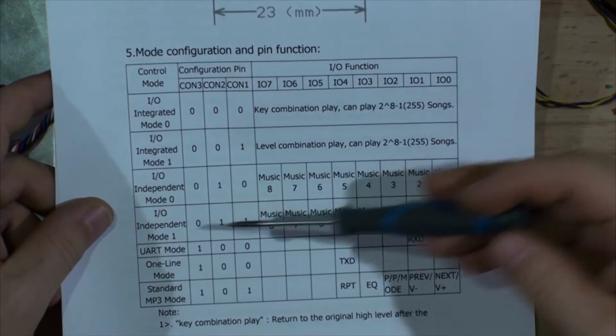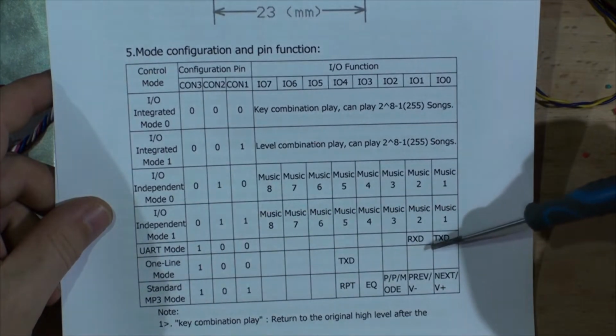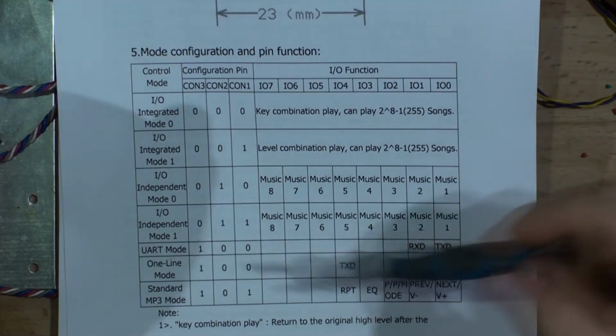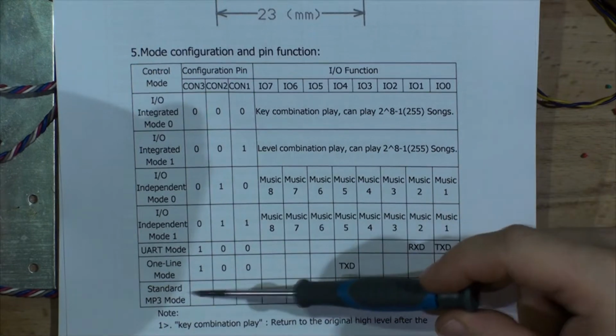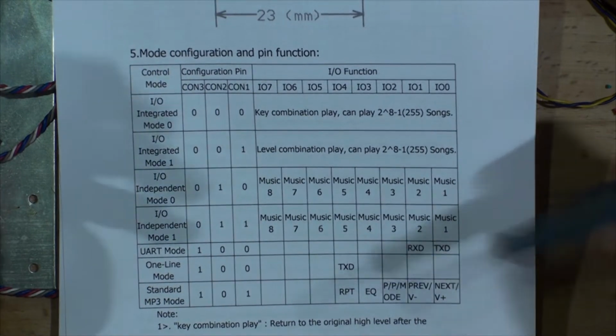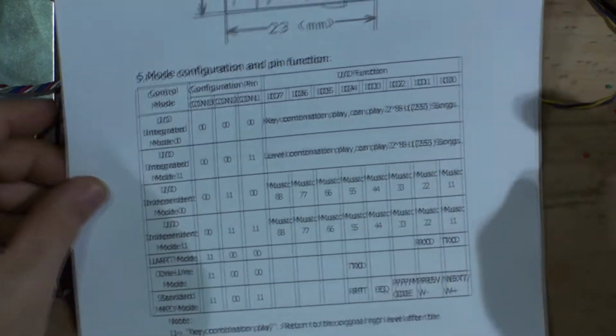Independent music mode, I don't remember what it is, but we'll have a look in a second. UART mode is when you send the data for which song you want to play or what to do with it. One-line mode is the same. Then standard MP3 mode is just buttons to go next, play, pause, all that sort of stuff as an MP3 player, but I really doubt you want to use it as an MP3 player.